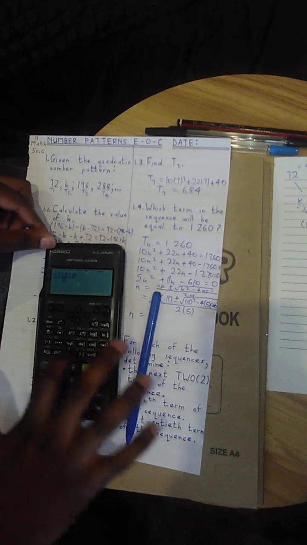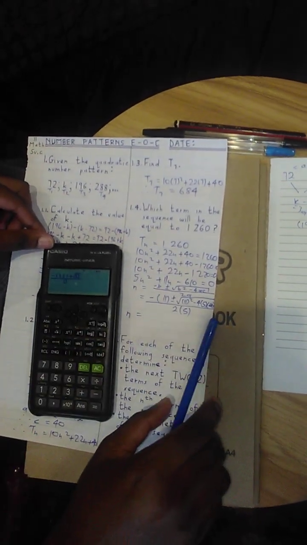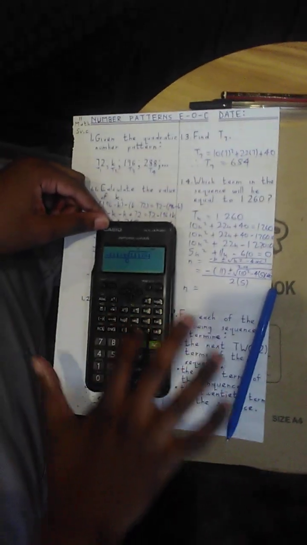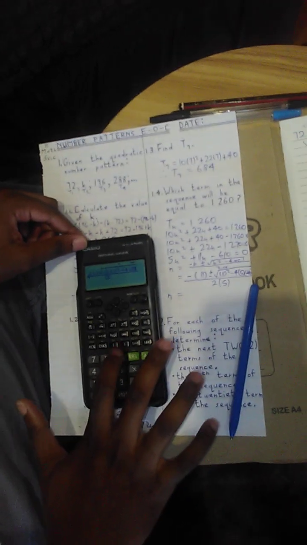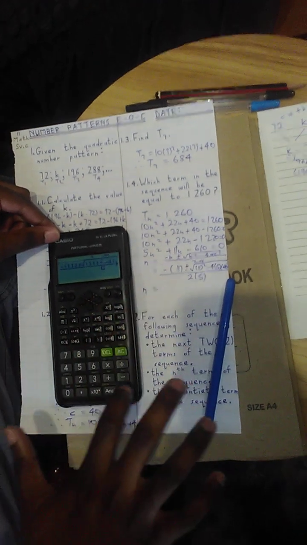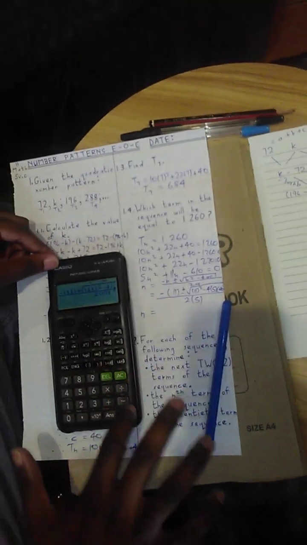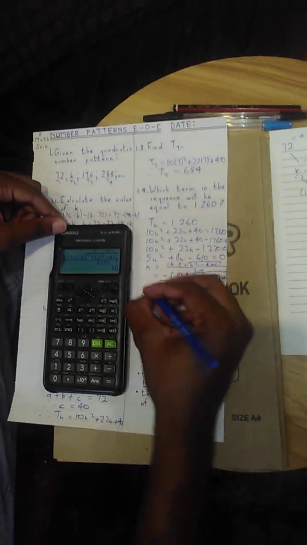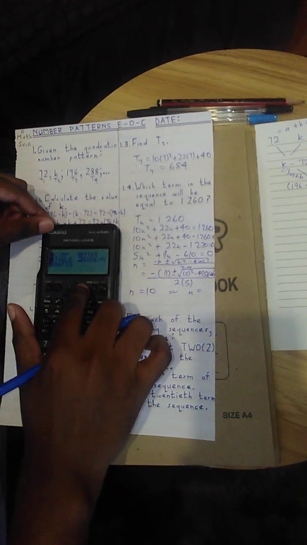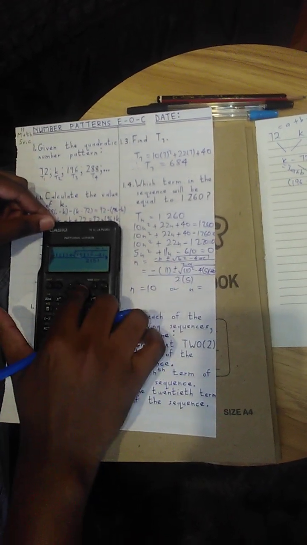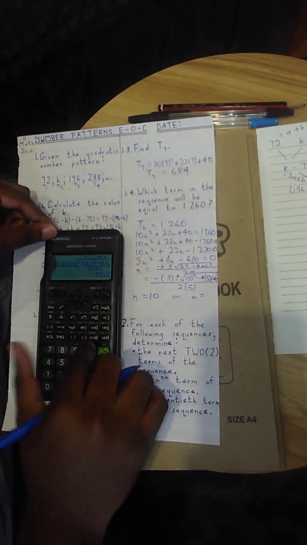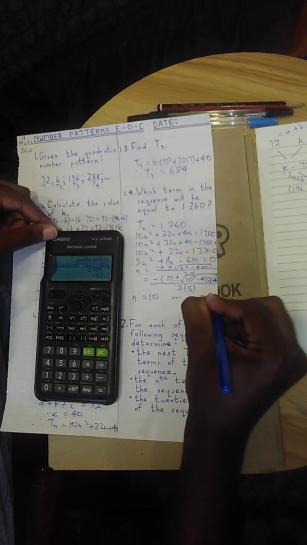We start with plus square root of 11 squared minus 4, a is 5, c is negative 610. n is 10, or n is negative 12.2.